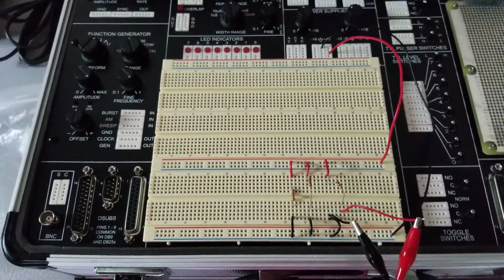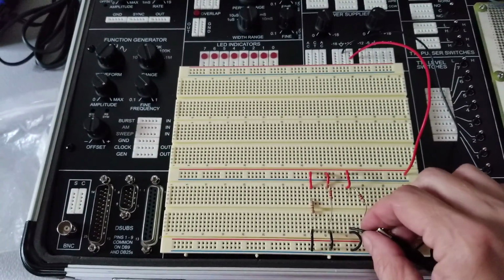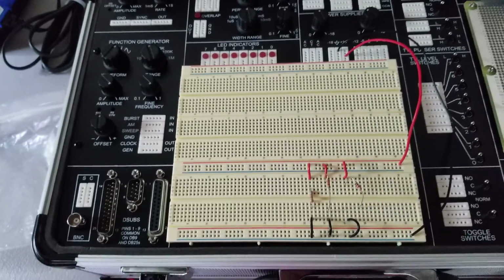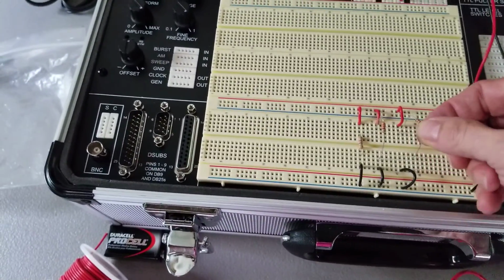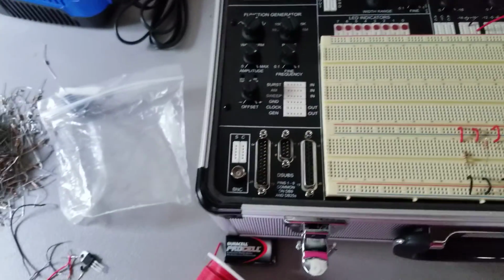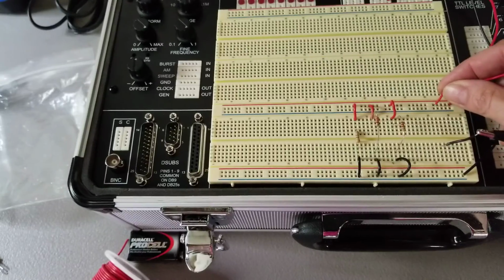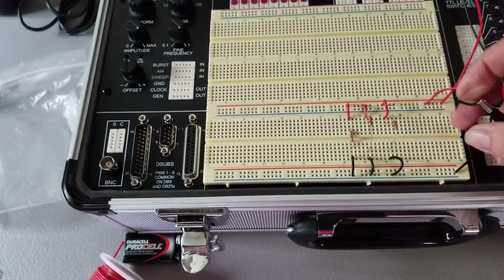My apologies, I forgot to change my supply to 8 volts on that one, so I'm going to reconnect my circuit here. Got the power off. I'm going to set my leads up to measure the voltage.